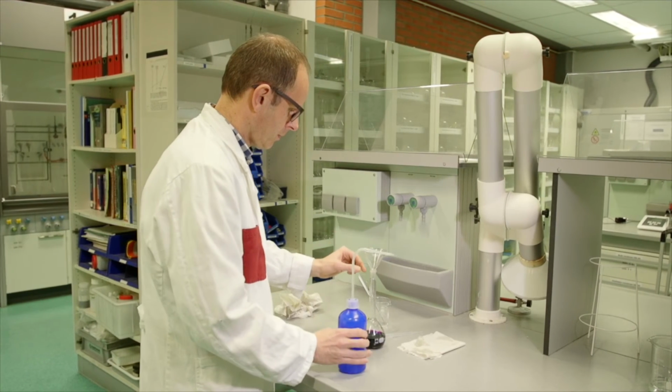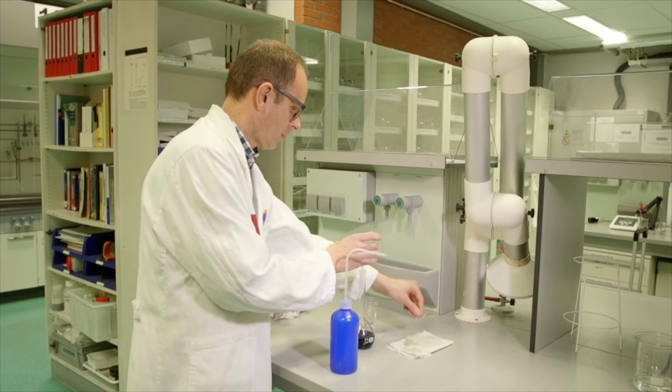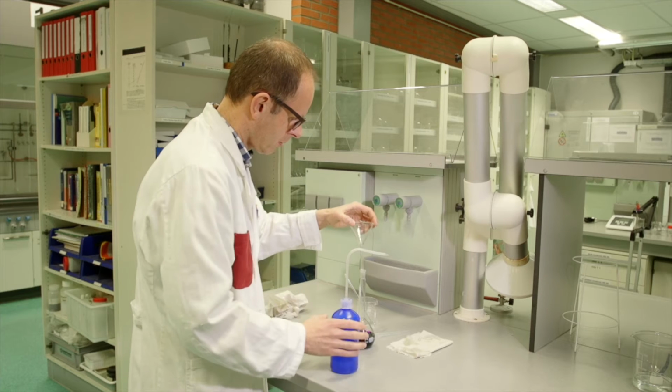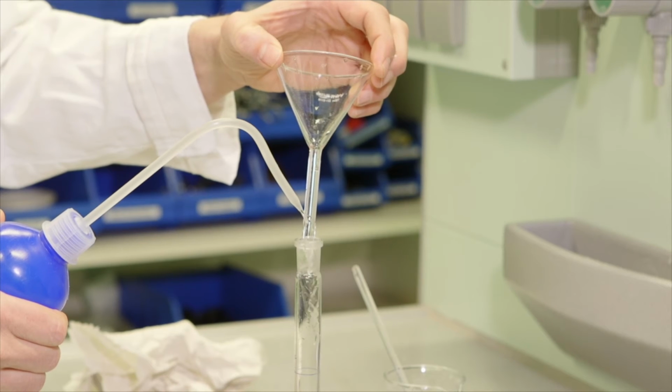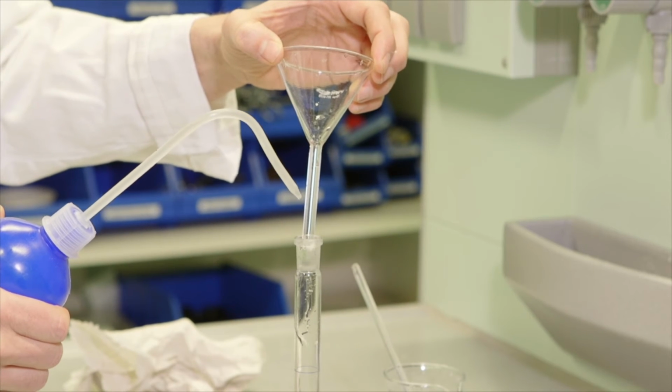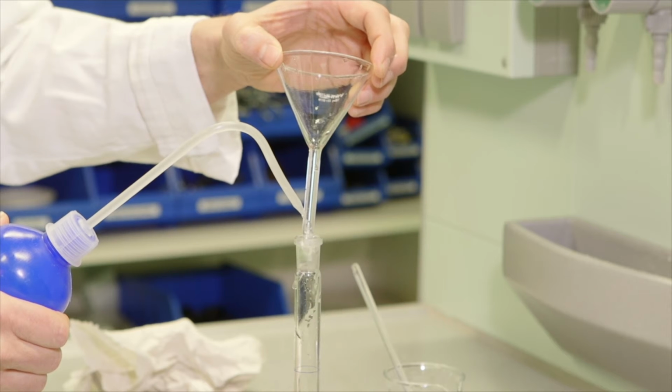The funnel is removed and the neck of the flask is rinsed with demi-water. Ensure that the tip of the squeezy bottle does not touch the measuring flask. The measuring flask is filled with demi-water to approximately 1 centimeter below the line.